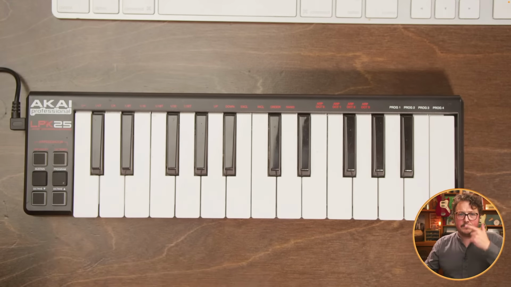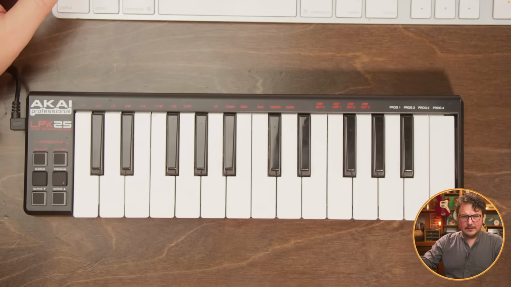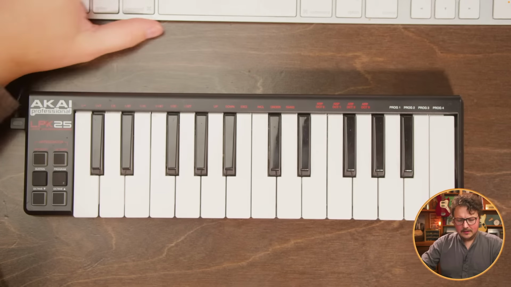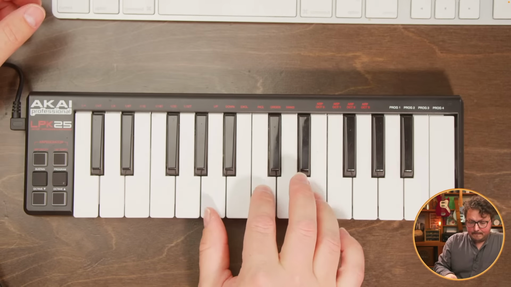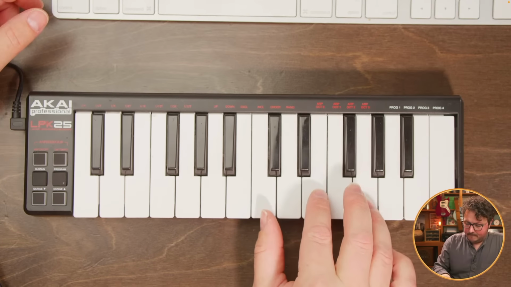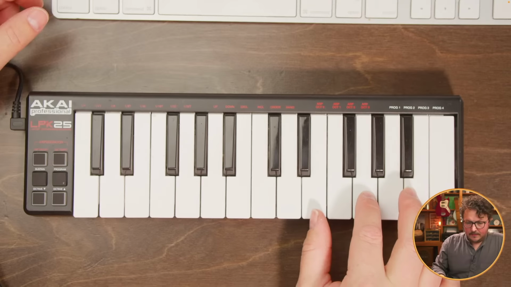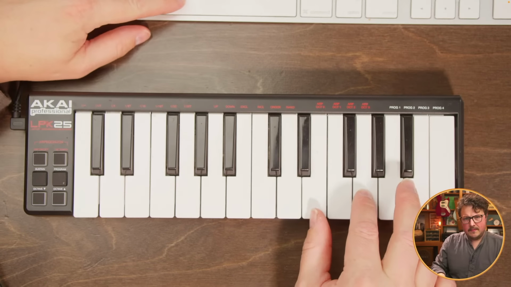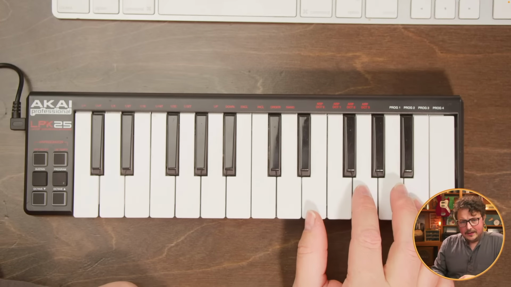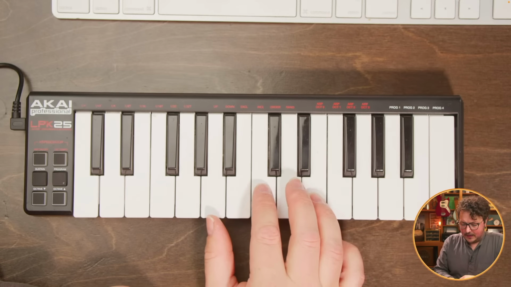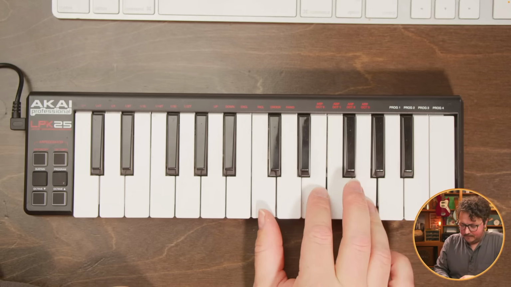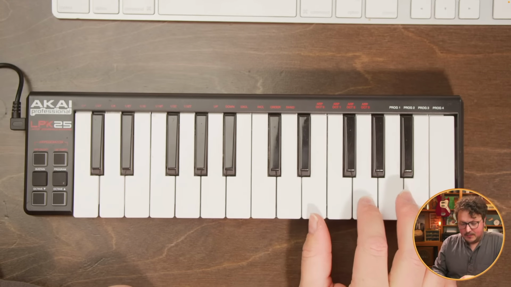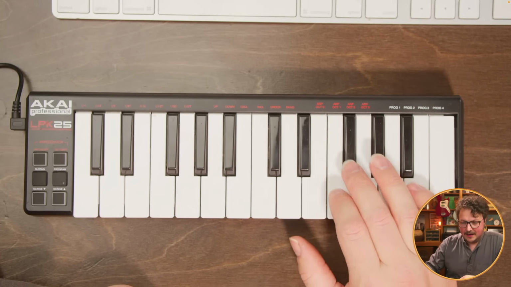So if I were to play a chord progression like this, well, that's completely unaffected by that note, because I'm avoiding all of the chords that use F or F sharp.